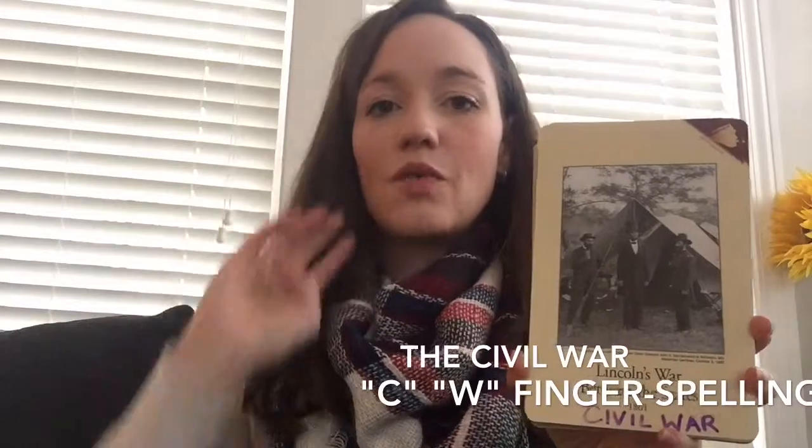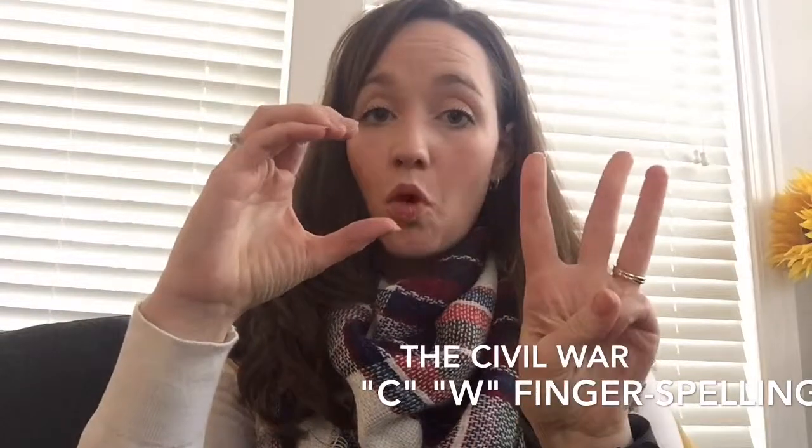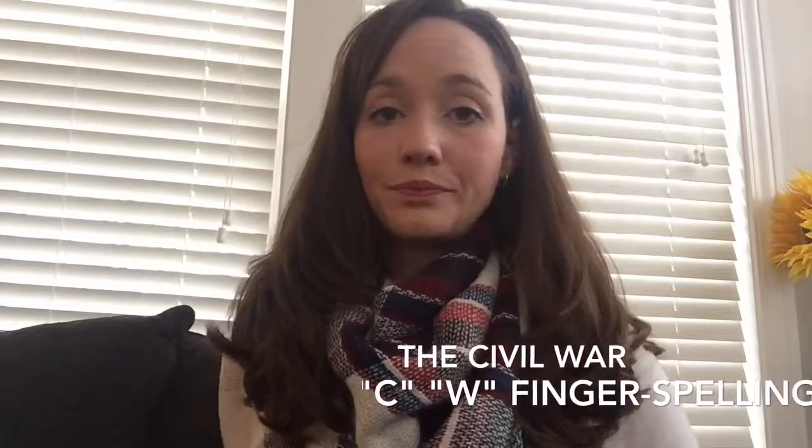To start, we're going to begin with our timeline cards, and we're going to do the Civil War. Now, Classical Conversations actually calls this Lincoln's War between the states, but for my purposes, I'm going to use the Civil War. So for this one, I use ASL fingerspelling, and I just hold up a C for civil and a W for war. The Civil War. I like to do a little bit of a rhythm and a cadence to them. I think it helps with the memory.